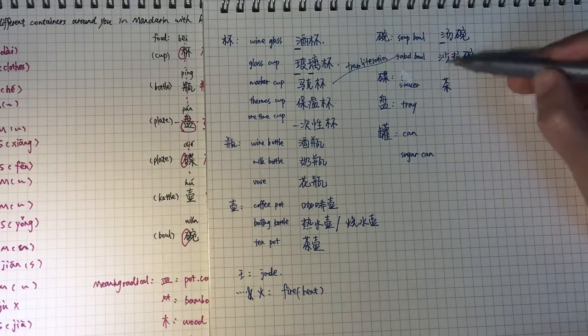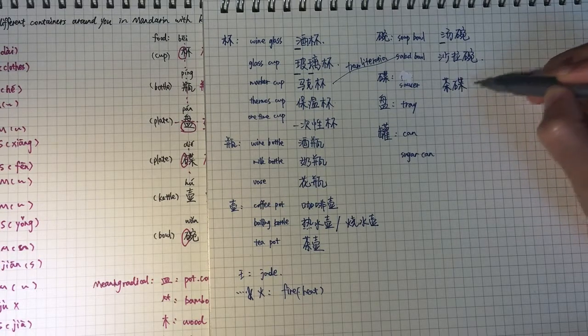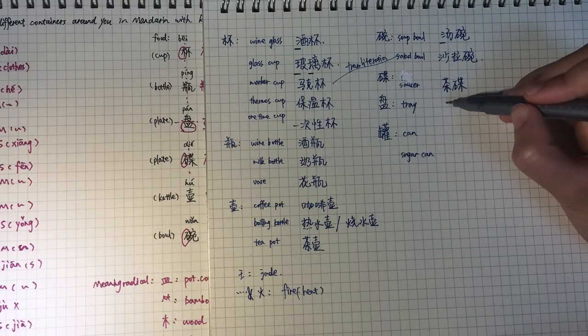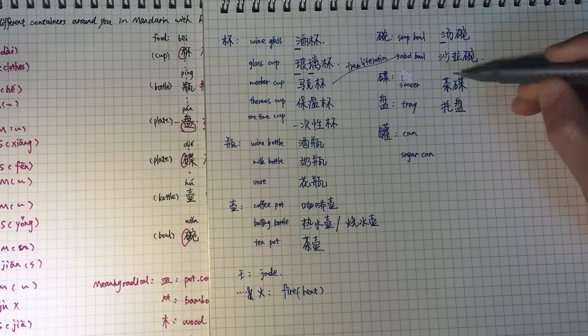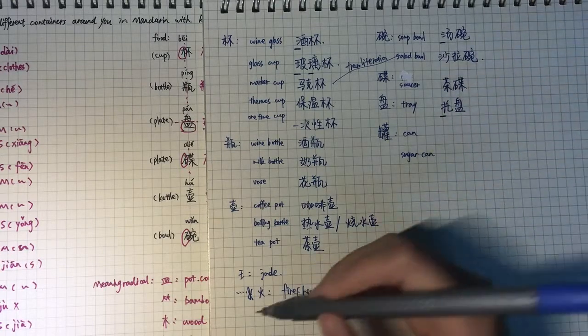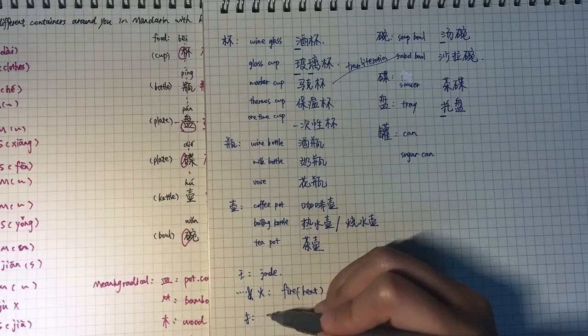A saucer is for a teacup, so 茶碟. Tray, 托盘. 托 means to hold. So this one, the meaning radical is about hand.